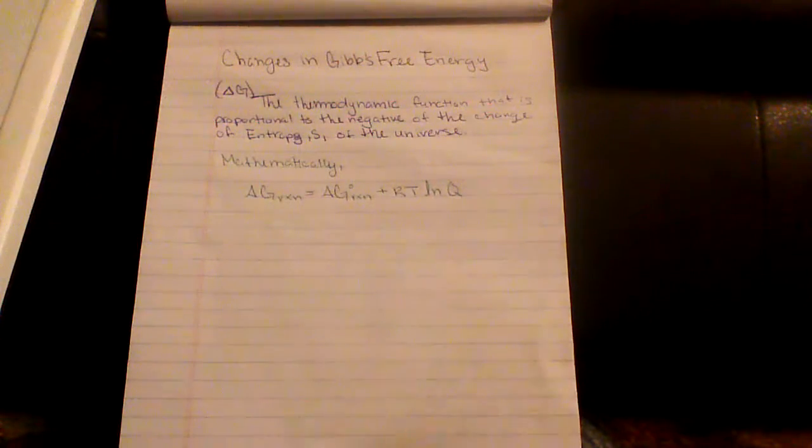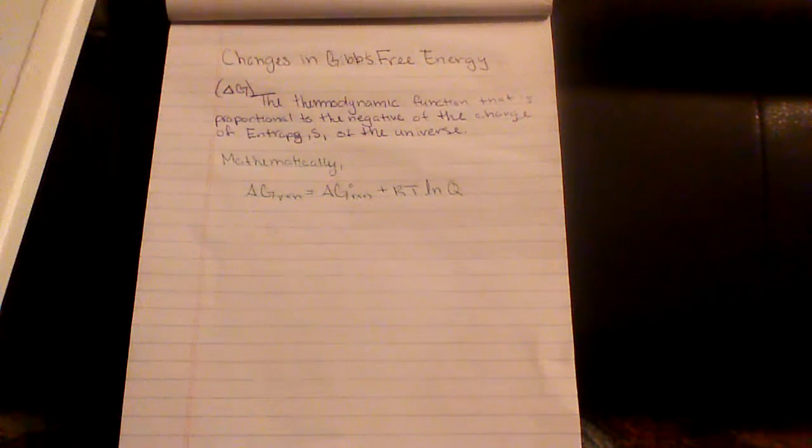So moving on, we're going to look at, still looking into Gibbs free energy, changes in Gibbs free energy, just not in standard form. It can be defined as a thermodynamic function that is proportional to the negative of the change of entropy of the universe. So as I go forward, I will be linking Gibbs free energy to entropy because they very much will go together.